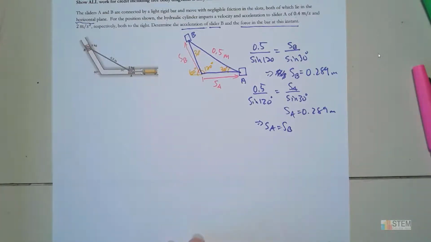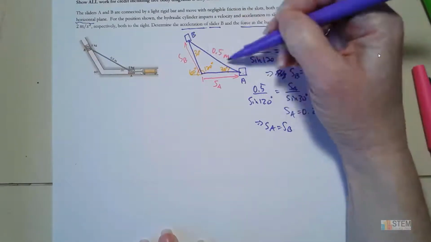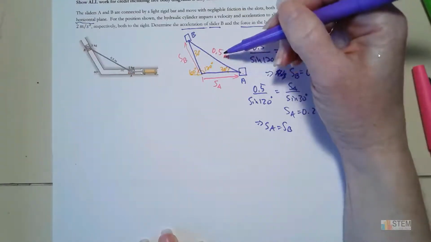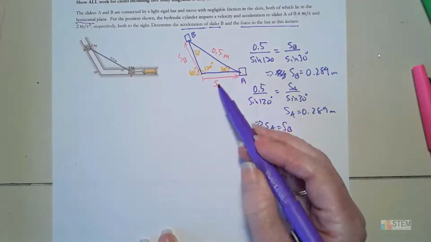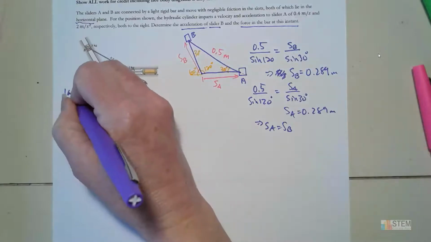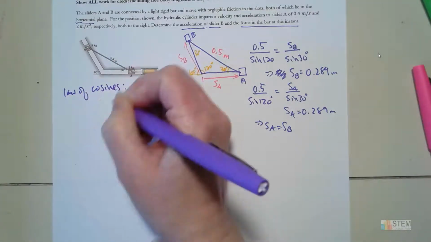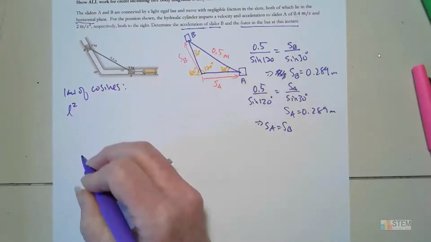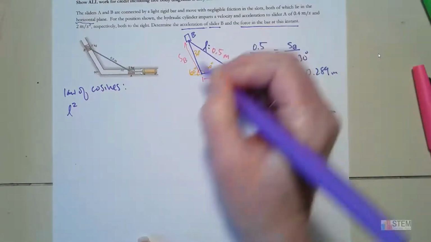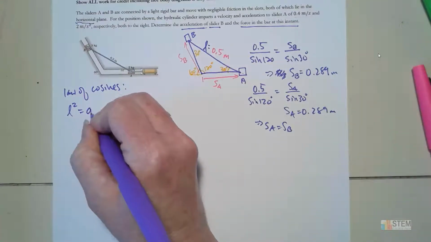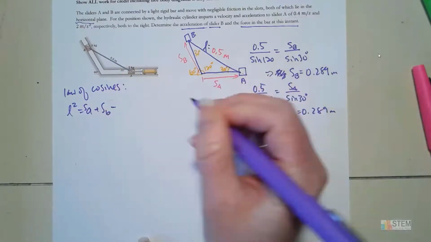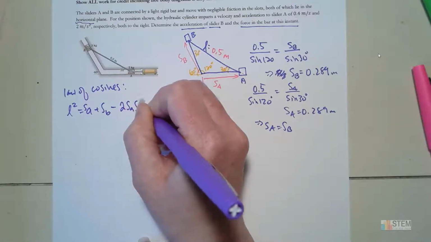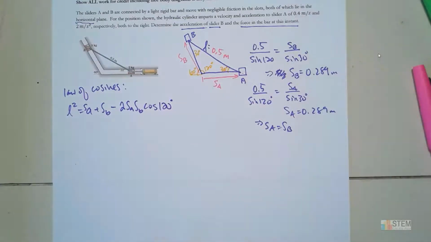Now what I want to do is I want to get an equation that's going to relate the motions of these two things. Okay, so the bar relates the motions together, right? So I want to get an equation for the length of this bar. And if you look, we have this triangle. We can use law of cosines to do that. So law of cosines would be L squared. So I'm going to call this L. So we'll call it L squared, and that's going to equal SA squared plus SB squared minus 2 SA SB cosine 120. All right.